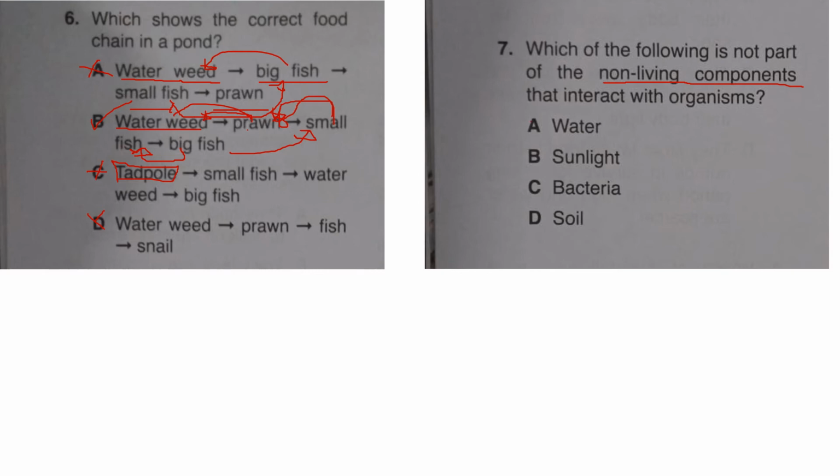Sunlight, that's a non-living thing. Bacteria is a living thing. And soil is a non-living thing. Water doesn't have life, sunlight doesn't have life, bacteria have life, and letter D doesn't have life also. Therefore, the answer is letter C, because letter C is a living thing, while water, sunlight, and soil are non-living things or non-living components.